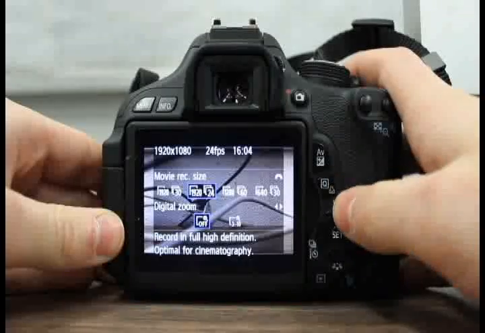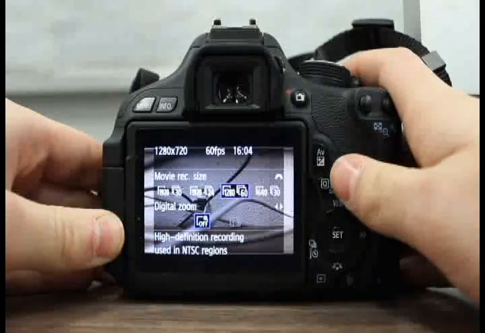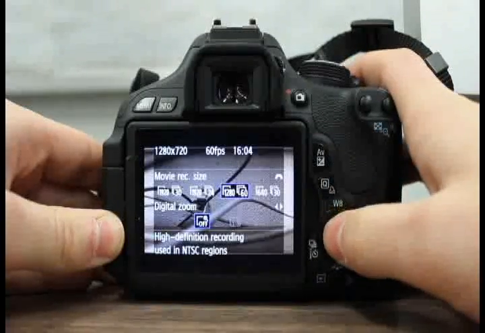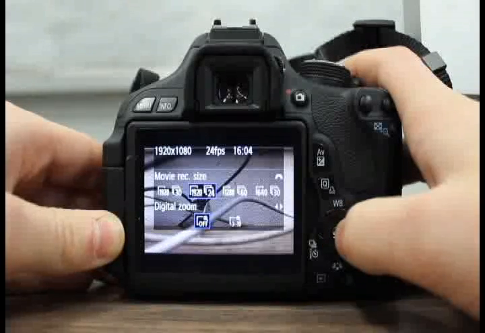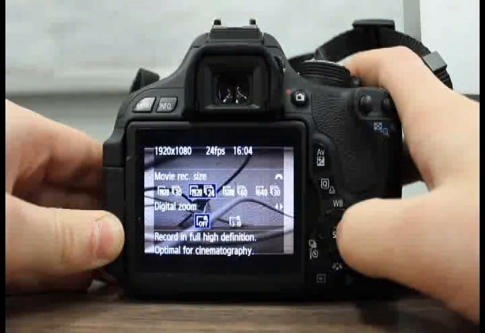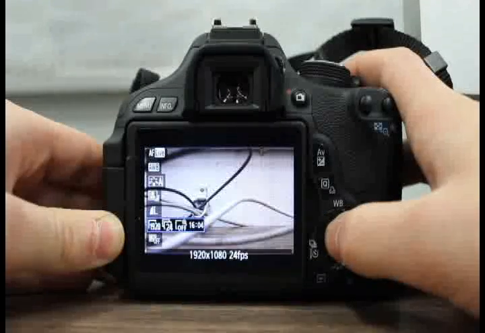If you have anything that you want to do in slow motion, then you're going to want to go to the 60 frames a second 720p. But we just want to do 24 frames a second 1080 right now. So let's select that one.